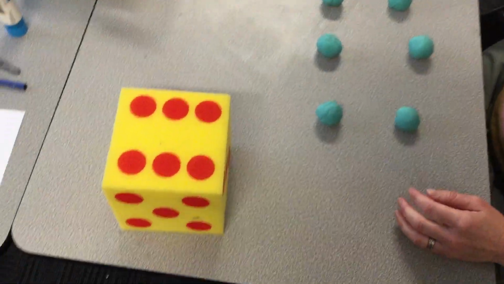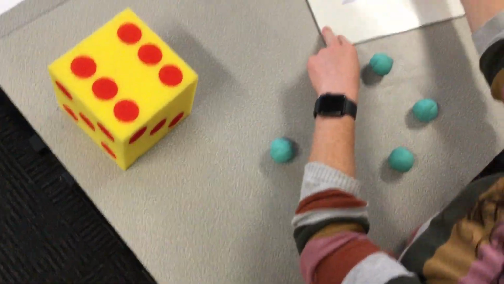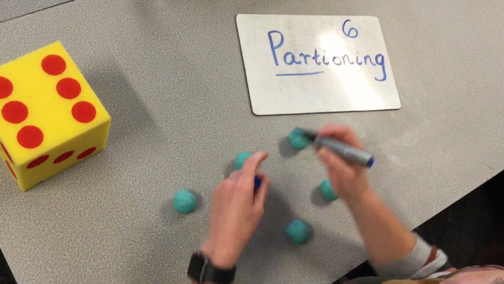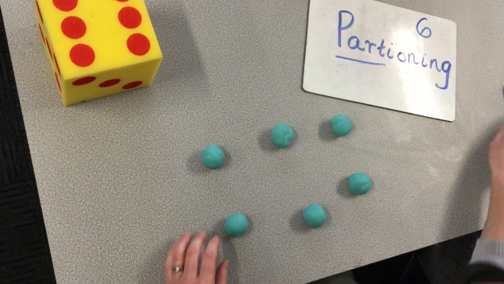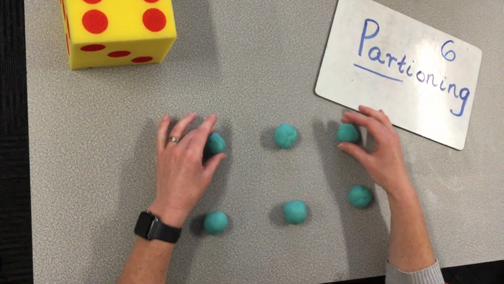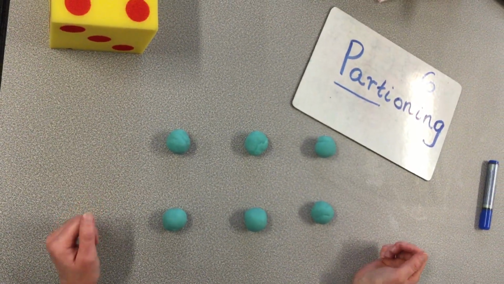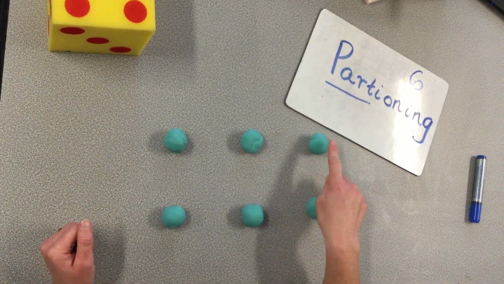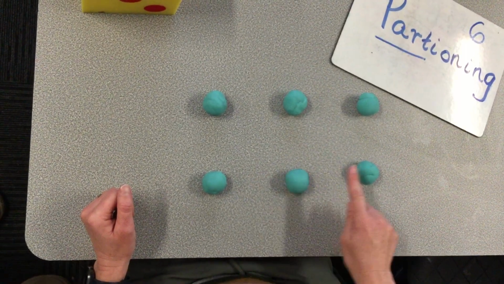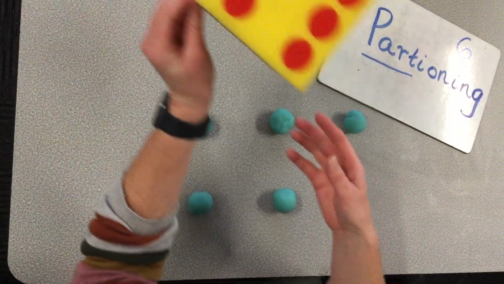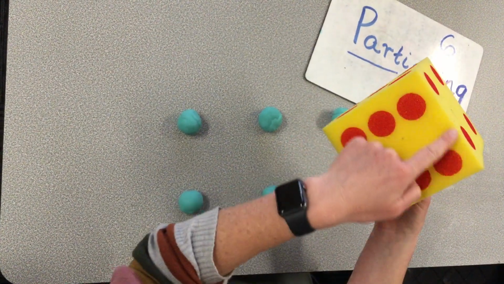So I'm going to start with some Play-Doh today because we've got a very special number. Our number today that we're going to be breaking apart is the number 6. And so in front of me you can see that I've got 6 balls of Play-Doh. 1, 2, 3, 4, 5, 6. And it looks a little bit like the 6 on this dice.